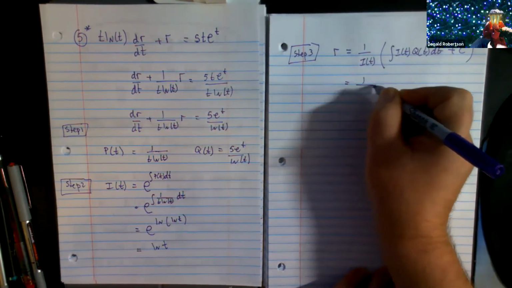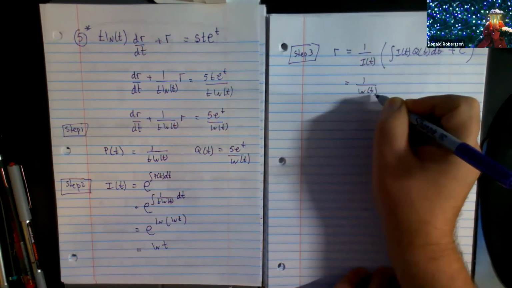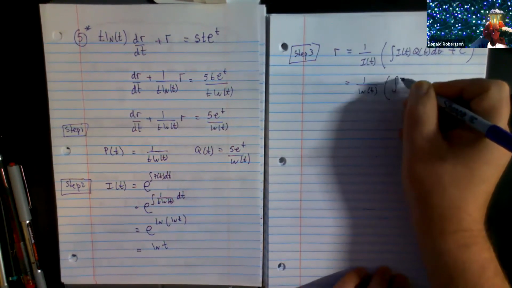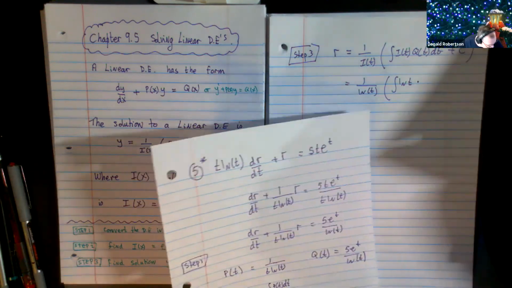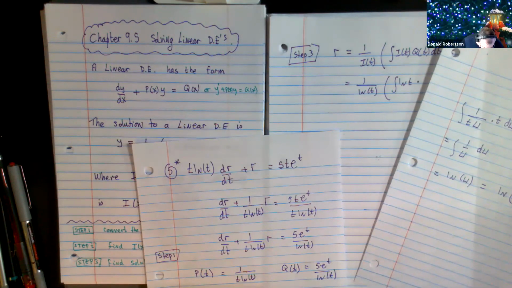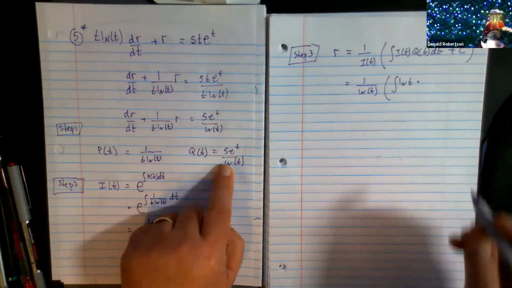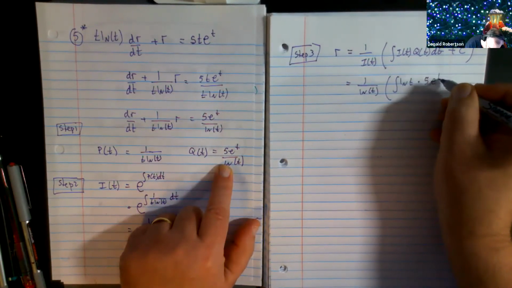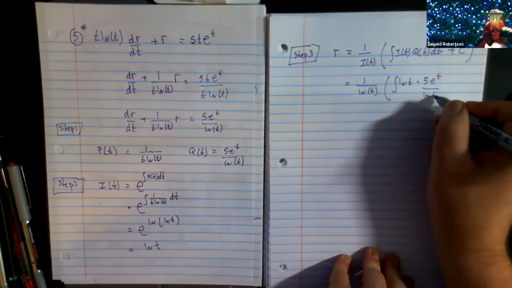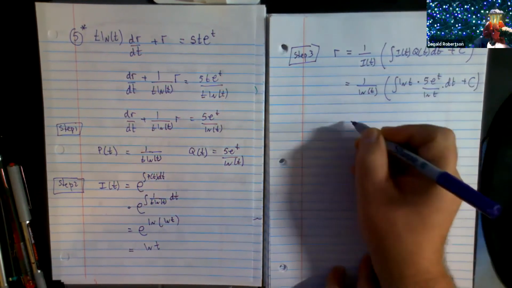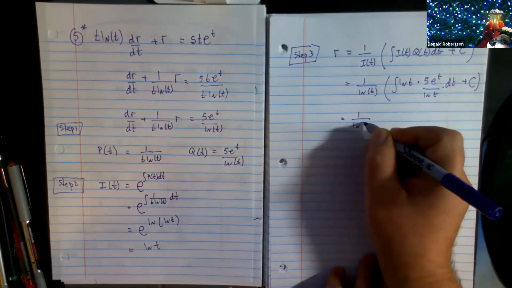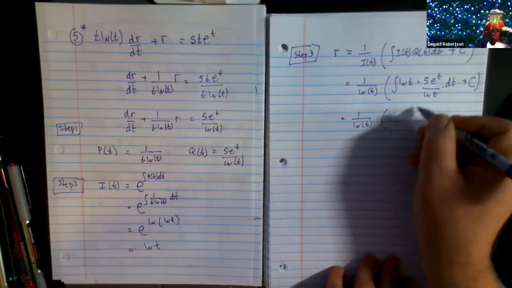So that's going to be 1 over the natural log of t, the integral of the natural log of t, Q of t. They cancel.